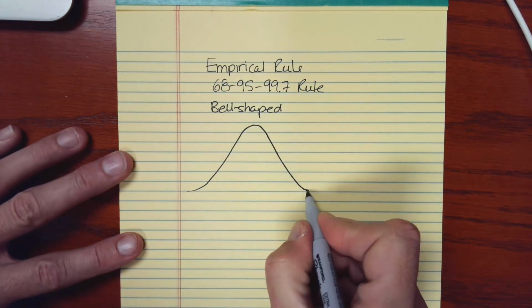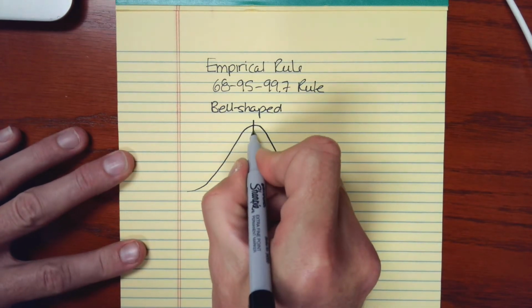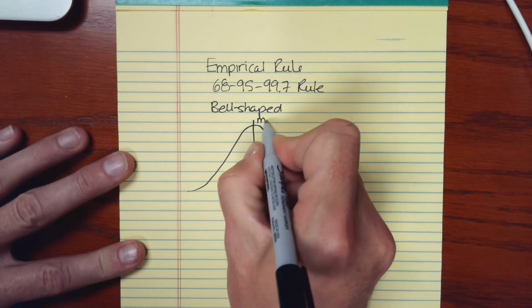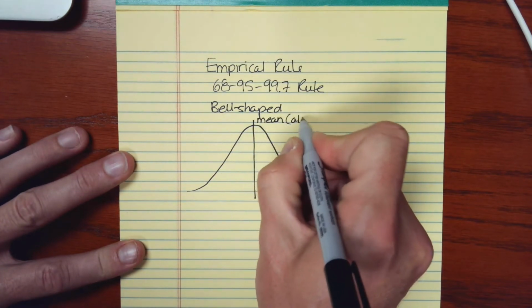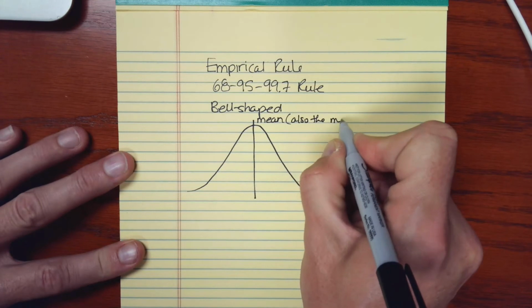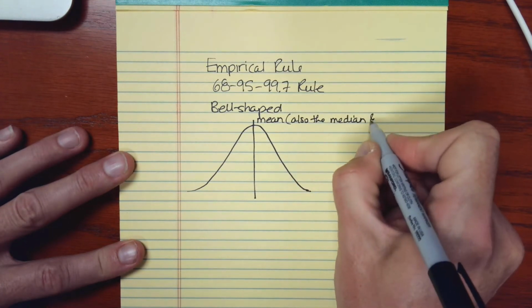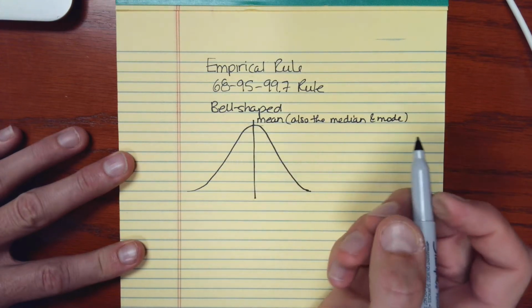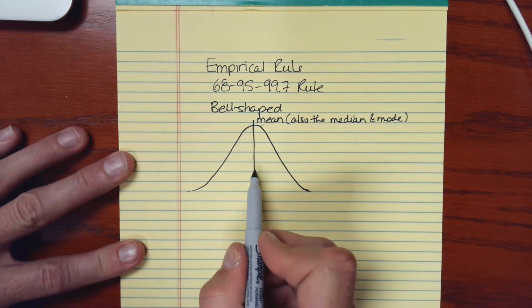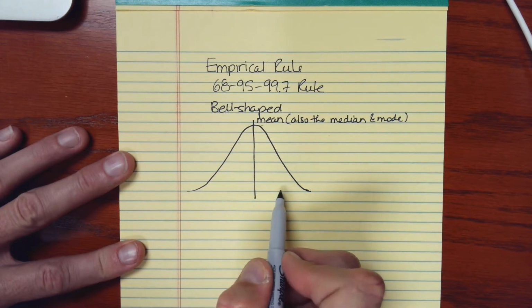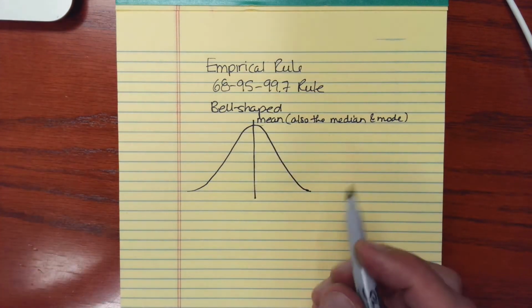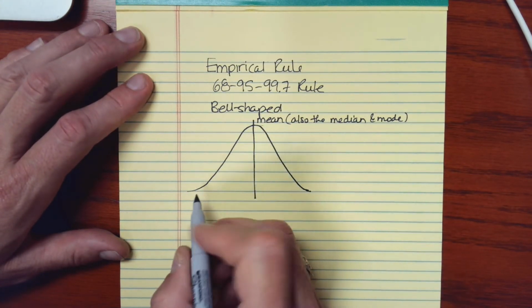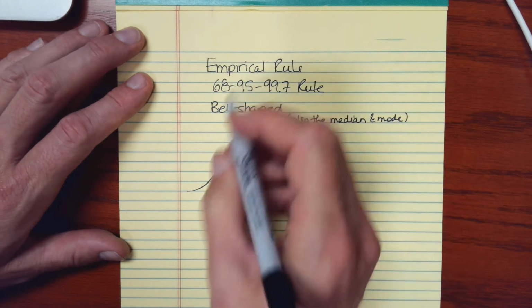There's a peak in the middle, and this peak corresponds to the mean, but also the median and mode. The mode, because it's the peak, so it's the most frequent value. The median, because there are just as many values below as above. And so the mean.